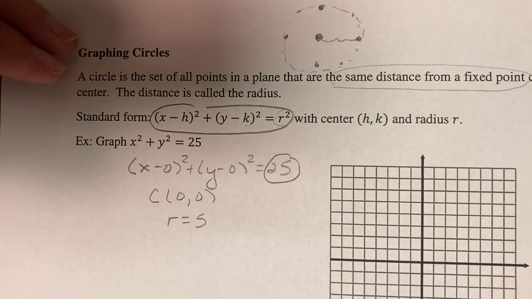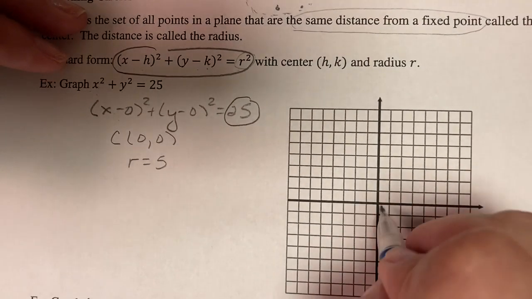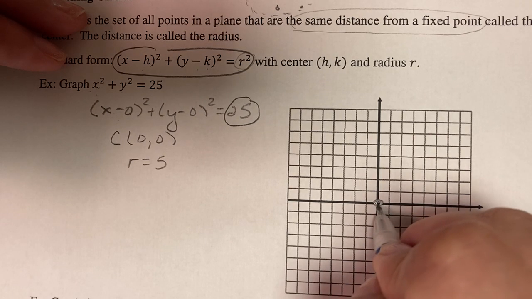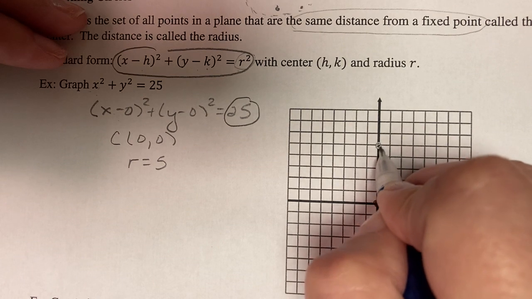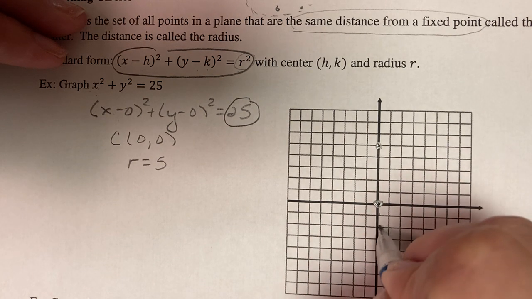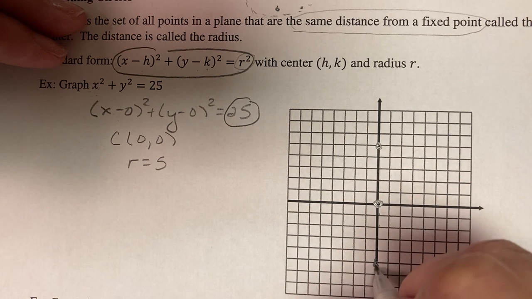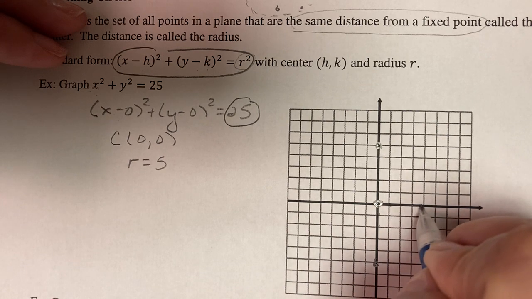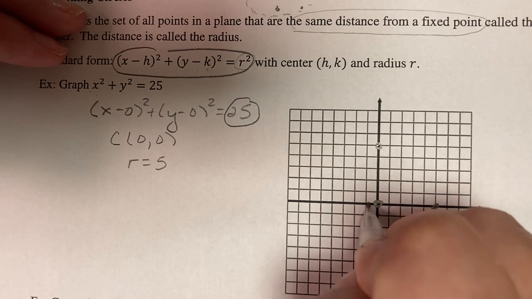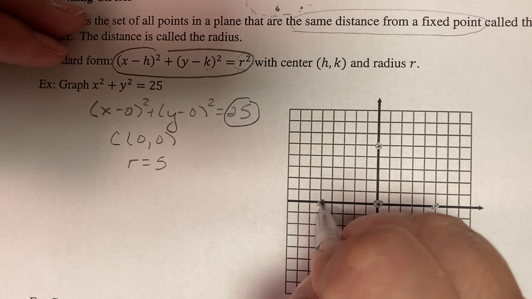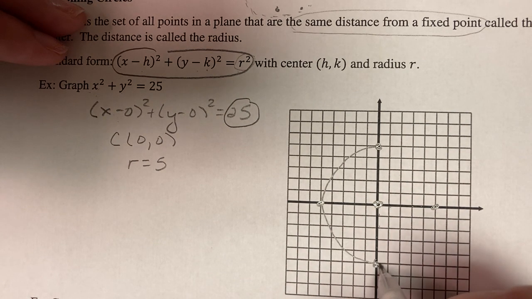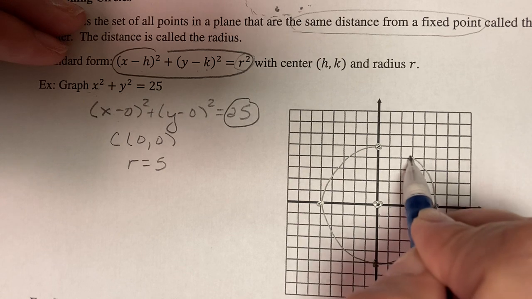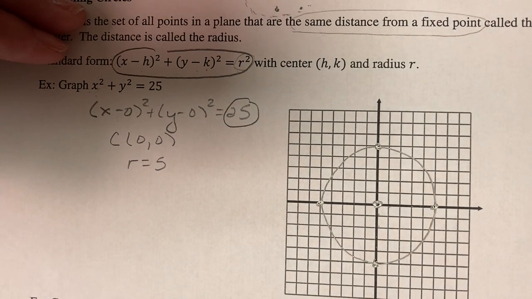That's kind of nice. So look, if we go to my graph, my center is at 0, 0. Since my radius is 5, I'm going to go up 1, 2, 3, 4, 5. I'm going to go down 1, 2, 3, 4, 5. I'm going to go right 1, 2, 3, 4, 5, and I'm going to go left 1, 2, 3, 4, 5. And then do the best you can to draw your circle.